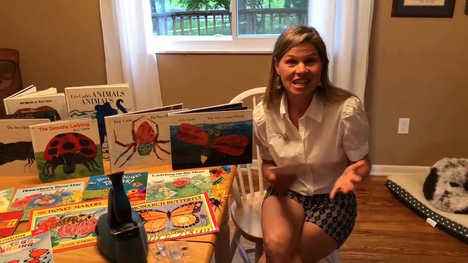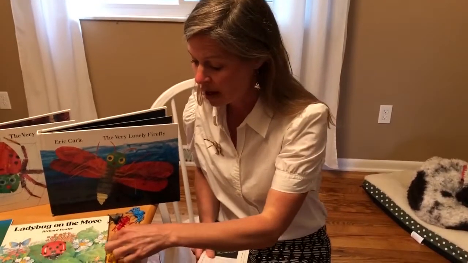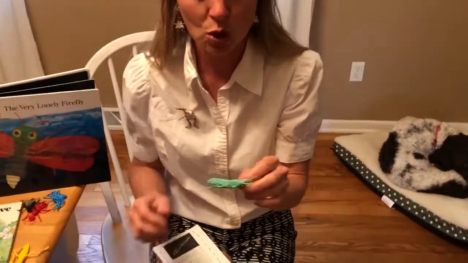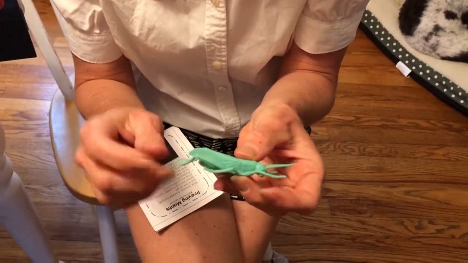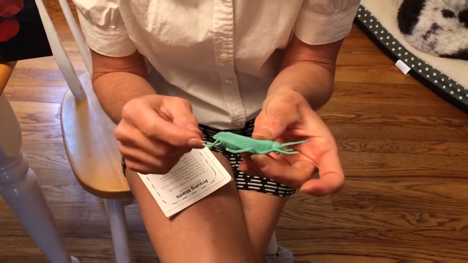Hi friends, today I want to talk to you about insects, and I'm so excited to tell you about them because I think God made them so cool. So I got some insects from the store. These are just pretend. This is a grasshopper, and I'm going to tell you a few things about insects.